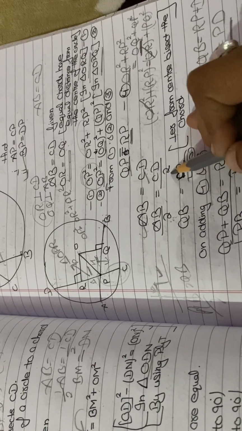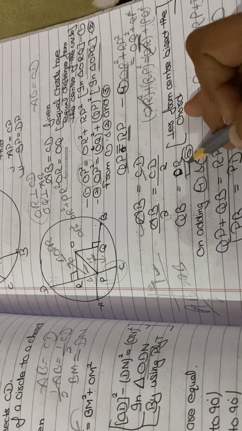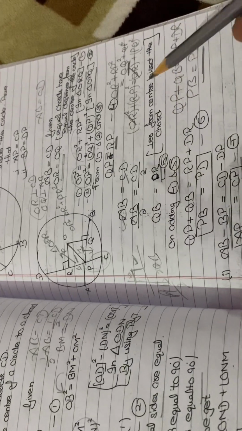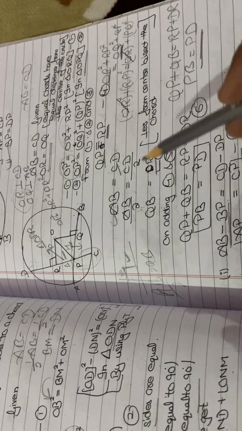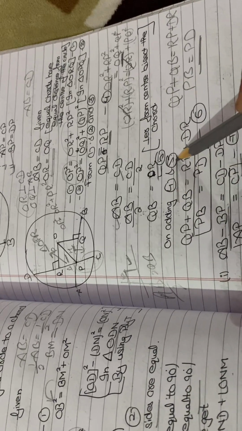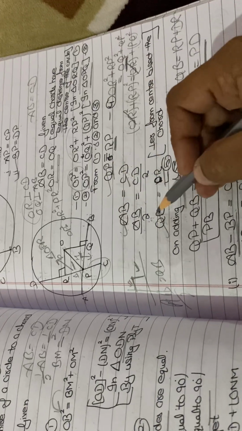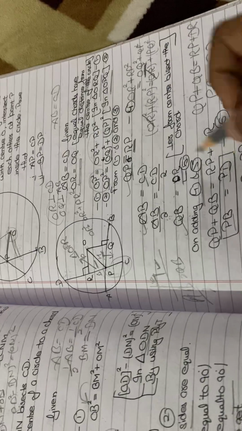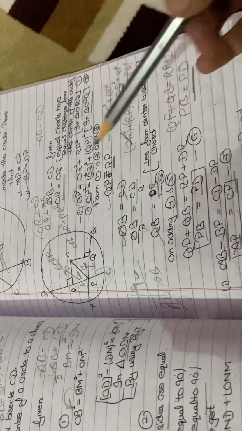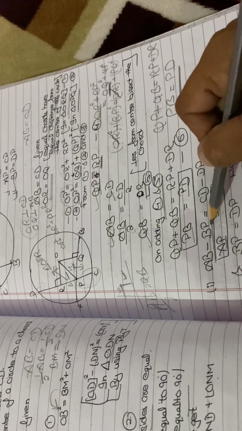After dividing AB by 2, I have QB. After dividing CD by 2, I have DR. So the perpendicular from the center bisects the chord. On adding 4 and 5, after that, I have equation 4 and this equation 5. Adding these two, I have PB is equal to PD, which is the second part, and subtracting AB from BP.